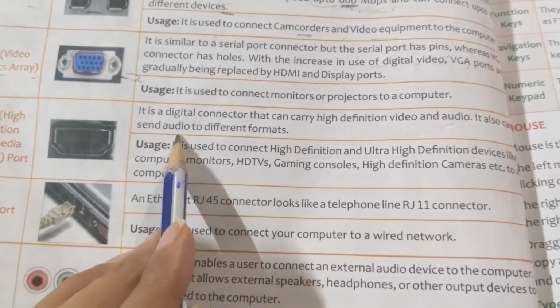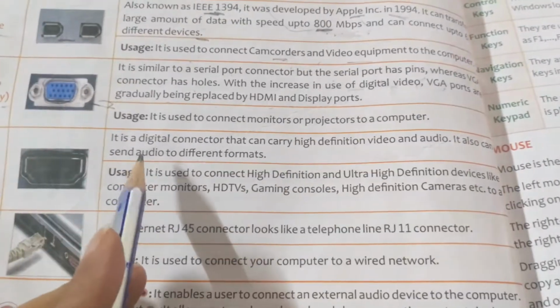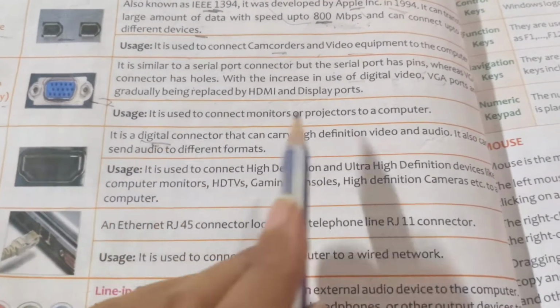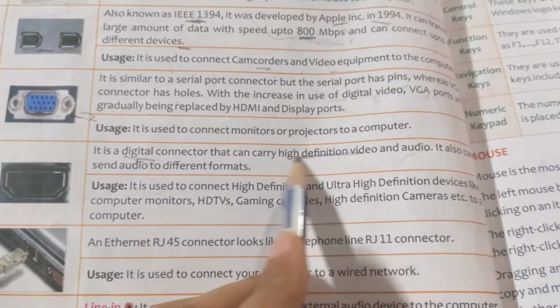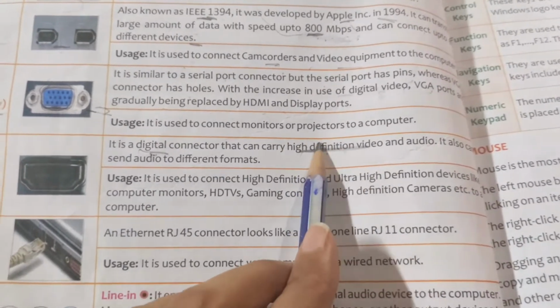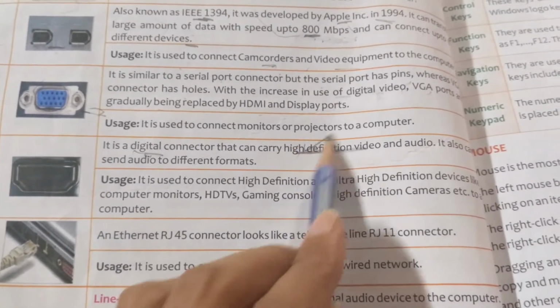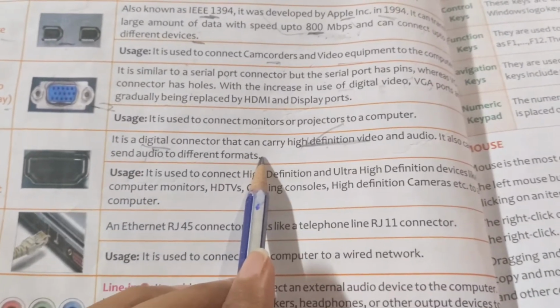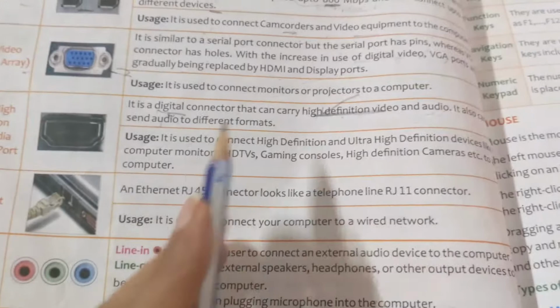It can send audio in different formats. So it is a digital connector and carries high definition HD videos. The video which has very high quality, बहुत अच्छी क्वालिटी के जो वीडियोस होते हैं वो हम लोग इससे क्या कर सकते हैं? कैरी कर सकते हैं, ट्रांसफ़र कर सकते हैं.